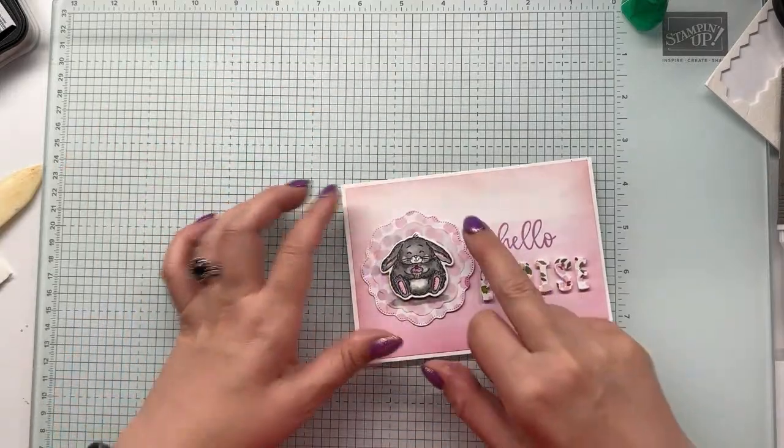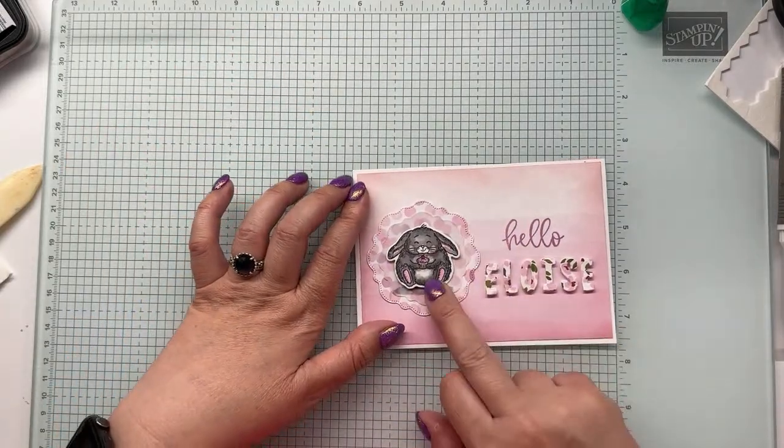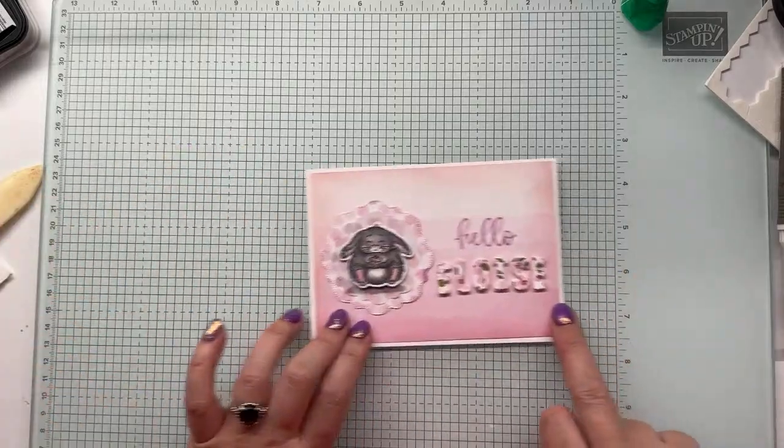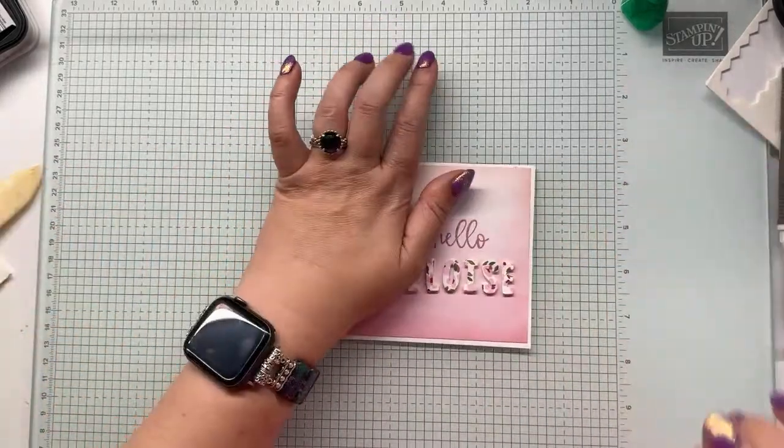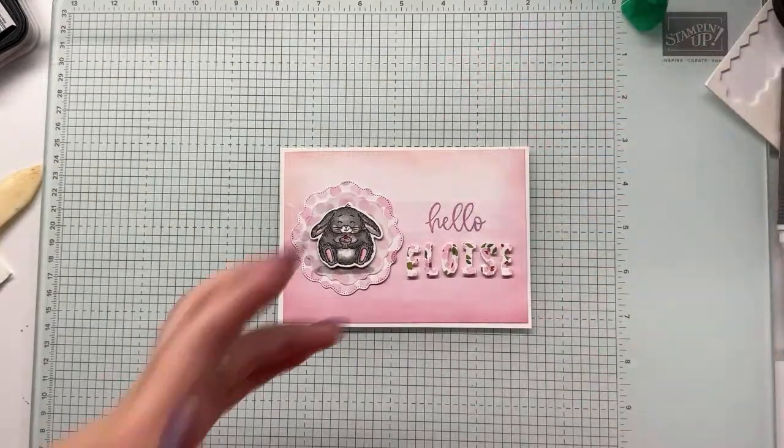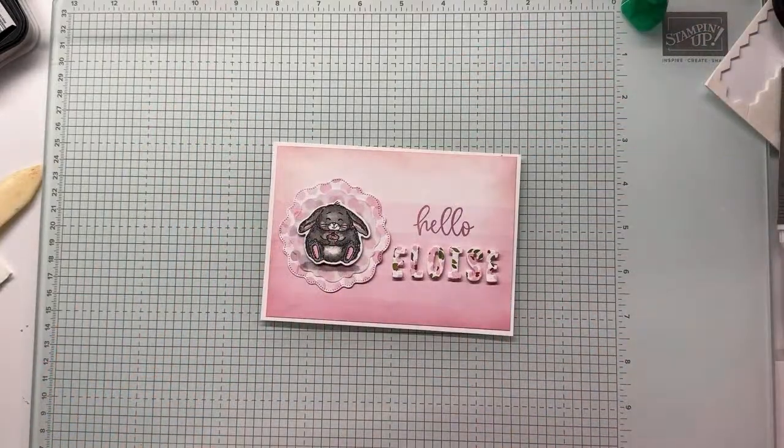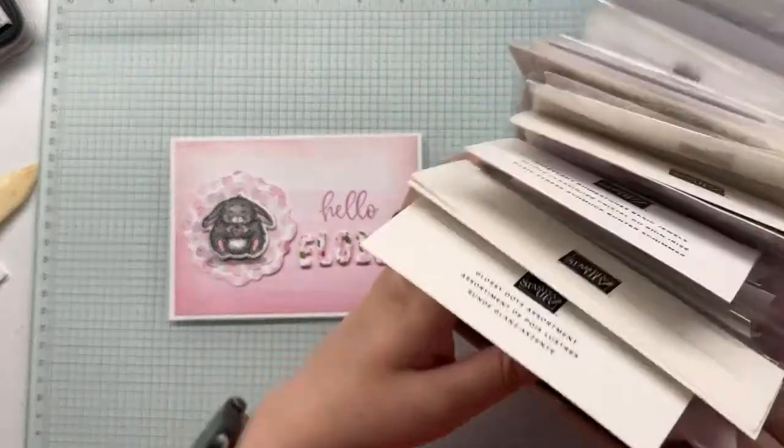Give it a bit of a twist. That's lovely. I love the connection between it all, and the fact there's some stamping and some dimension embellishment.